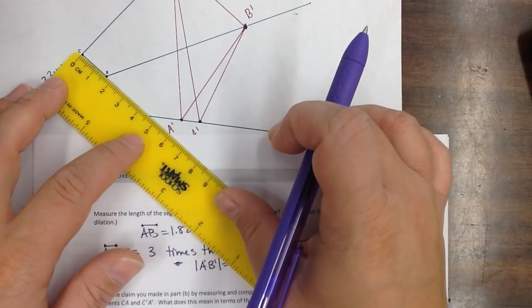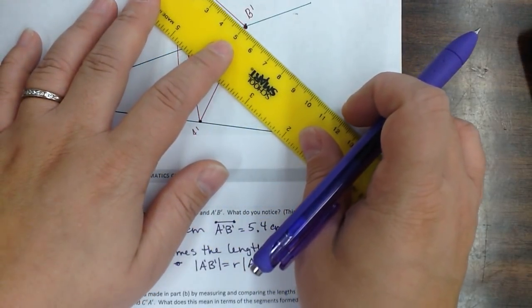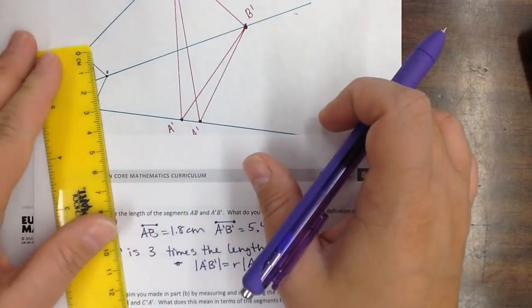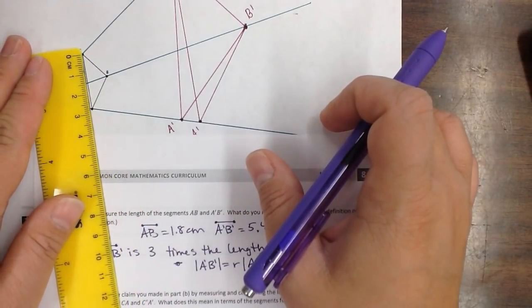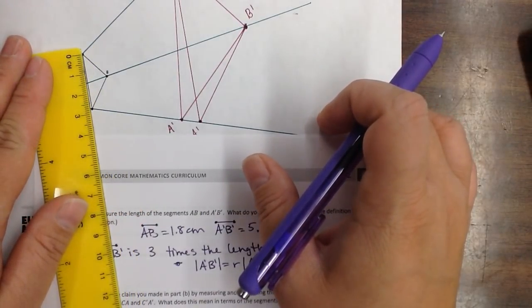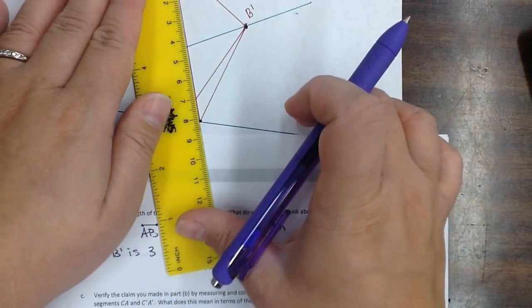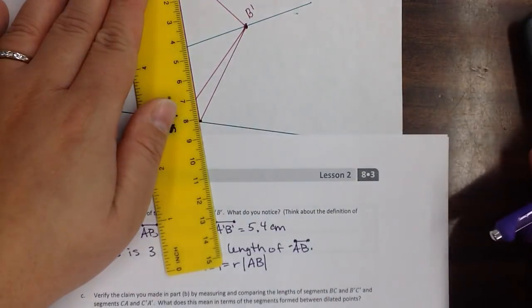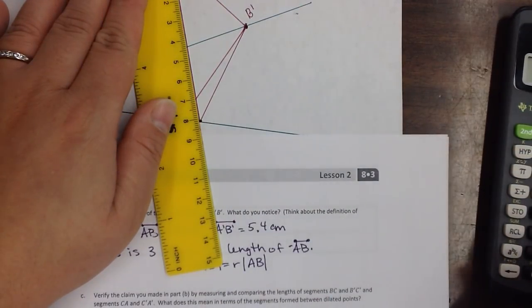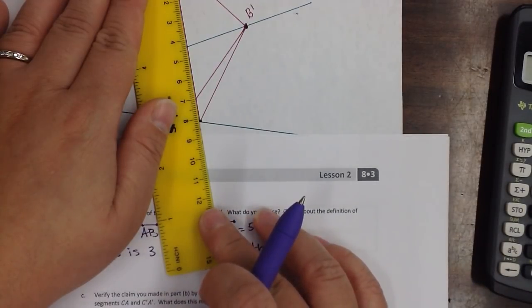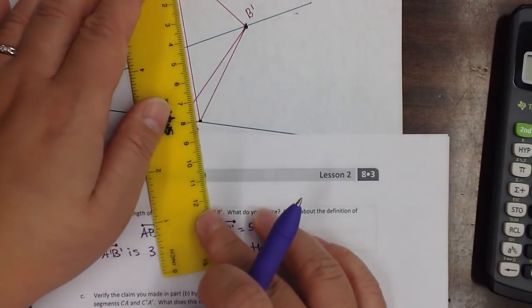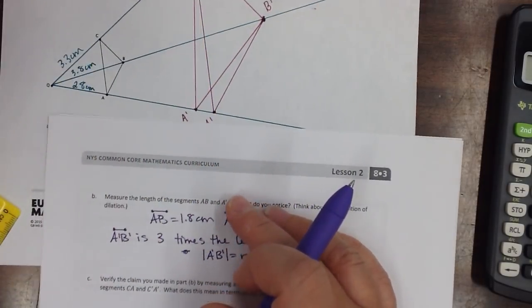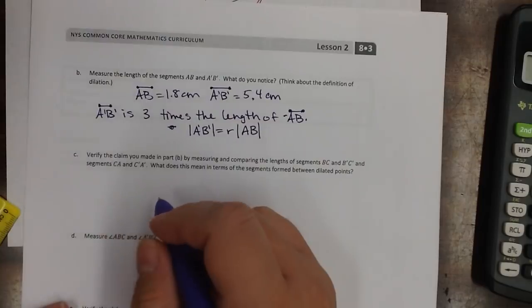That's 1.7. This is 5.1. 2.7 times 3 would give us this 8.1. Okay, right here.